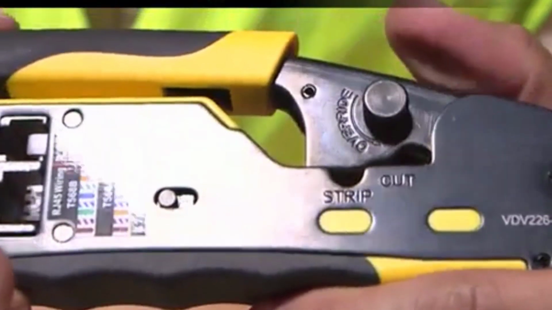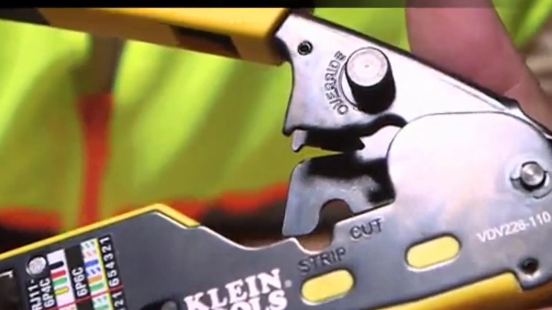Crimping is joining two or more pieces of metal or other ductile material by deforming one or both of them to hold the other.